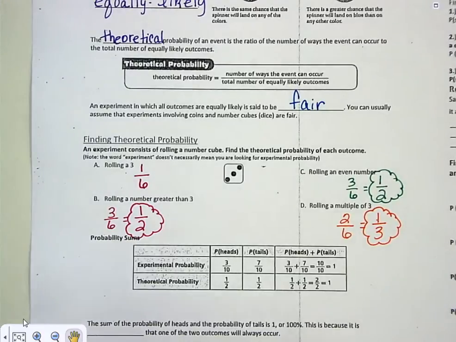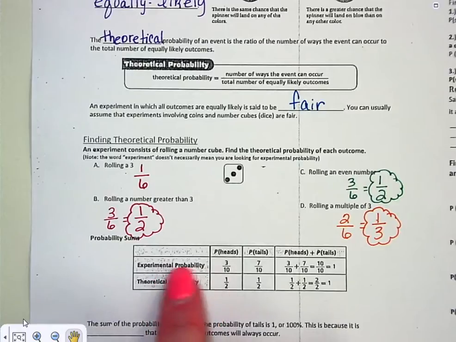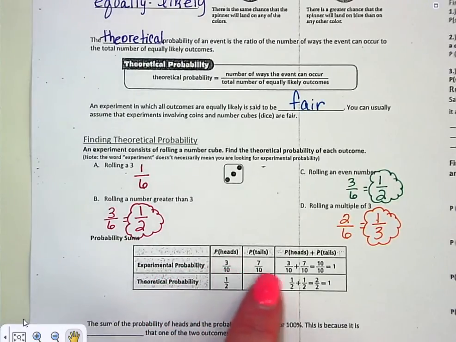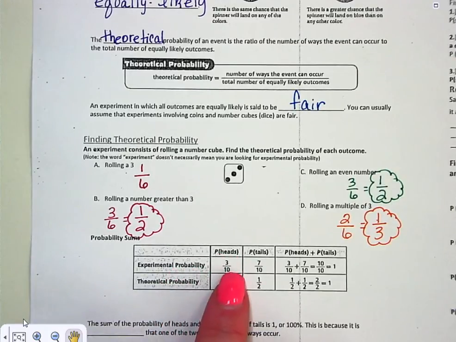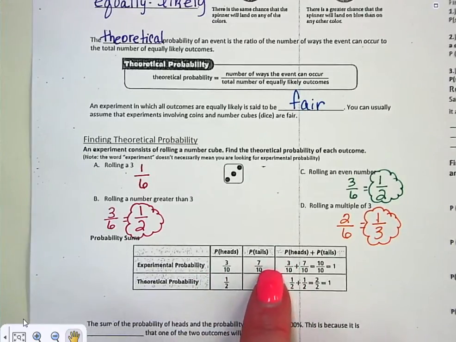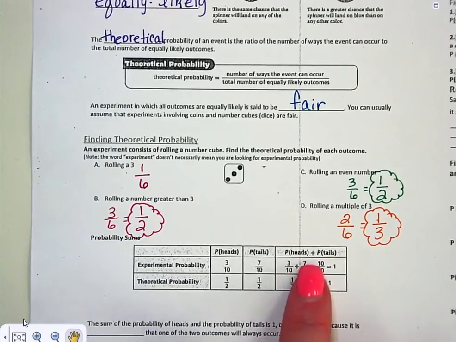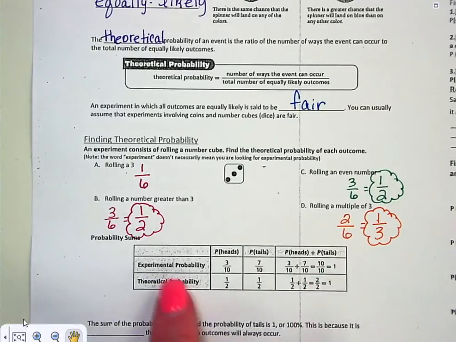All right, so probability sums. So the experimental probability, if you are flipping a coin and you run an experiment and you flip the coin 10 times. In this experiment, it landed on heads 3 times. So that's 3 out of 10 times. And then in that same experiment, of those 10 times, 7 times it landed on tails. So the 3/10 and the 7/10 should add together and make 10/10, which is 1. So this was running an experiment.